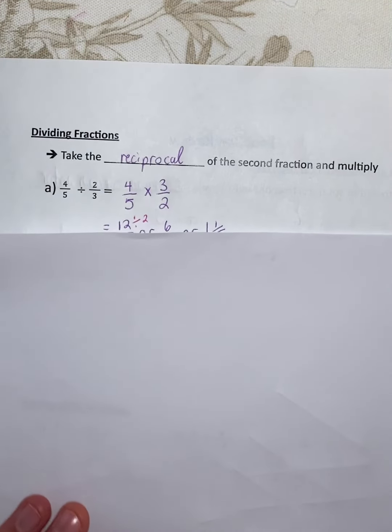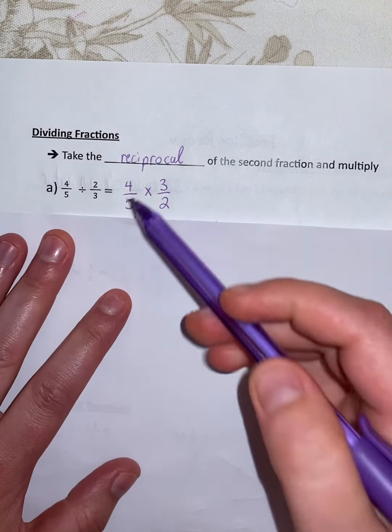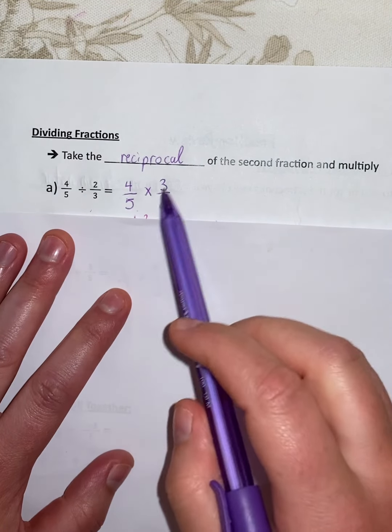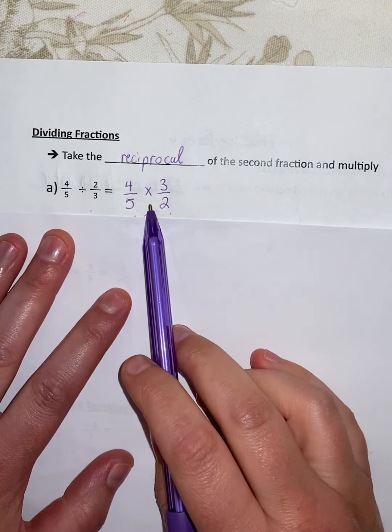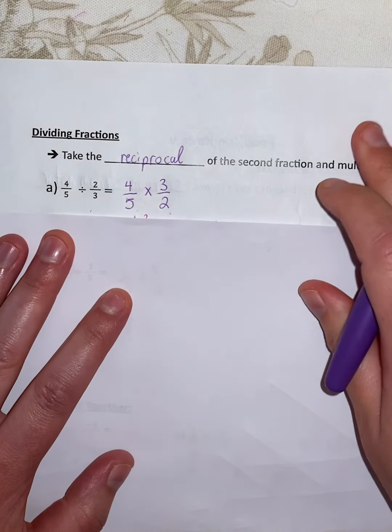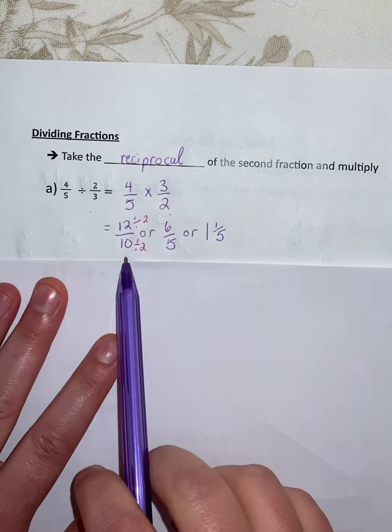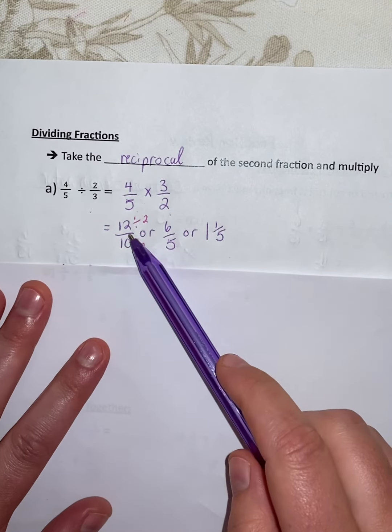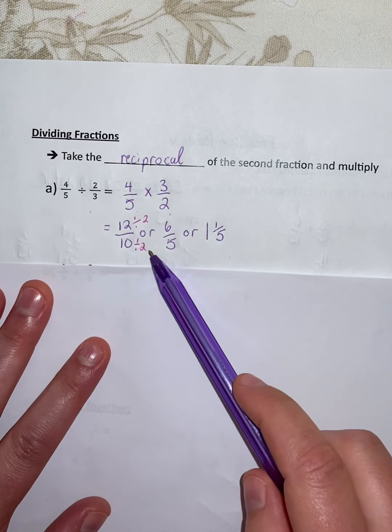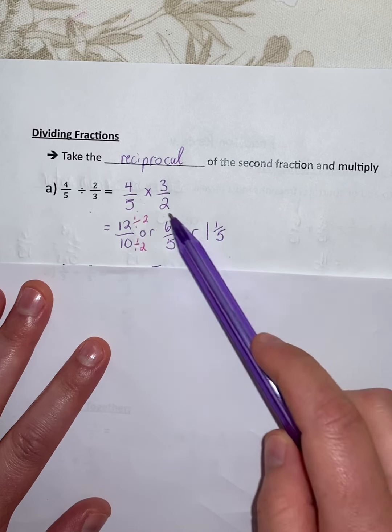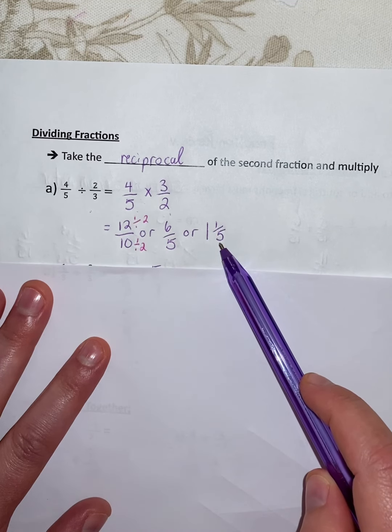So here we go. I have 4/5 and 2/3. So I'm going to flip this and I'm going to change it to multiplication, and then it's back to easy peasy multiplication. 4 times 3 is 12. 5 times 2 is 10. And then I have to simplify it. So 12 divided by 2 is 6, and 10 divided by 2 is 5. And 6 over 5 can be simplified to 1 1/5 as we discussed yesterday.